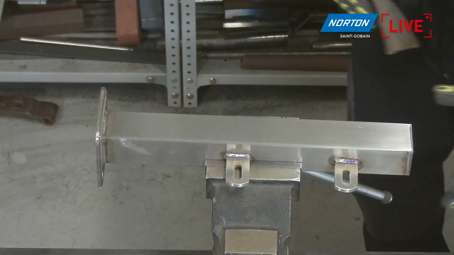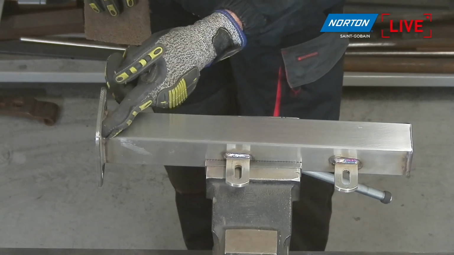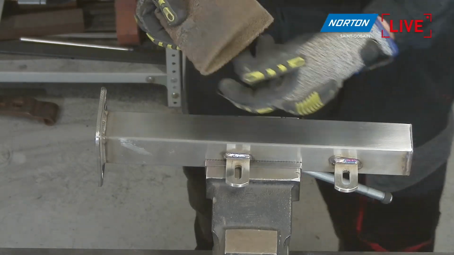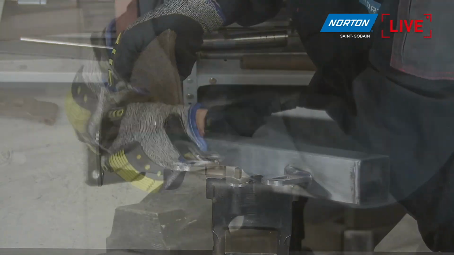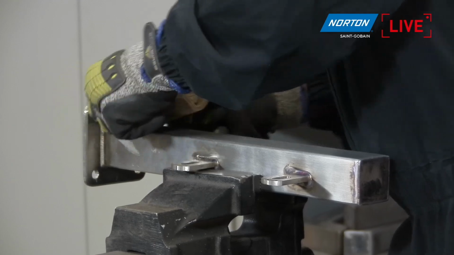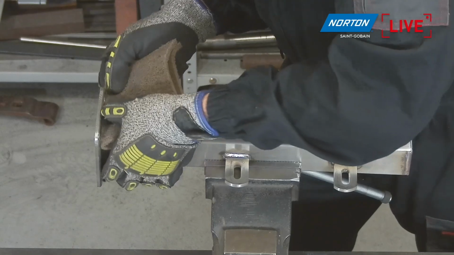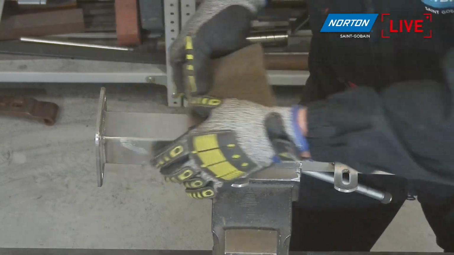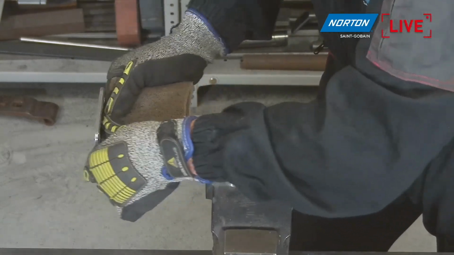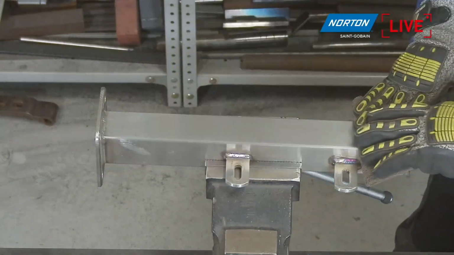I think you can see there we've got a really nice finish already, but there's a little part in the bottom here which is a little bit more difficult to get to. But again, we can simply fold the pad over and push the pad into this corner just to take the burn off that little weld there. That's a great example of the ability of these pads to match the shape of the difficult, awkward access area of the component. And there you go.